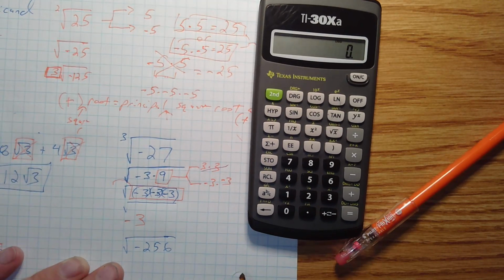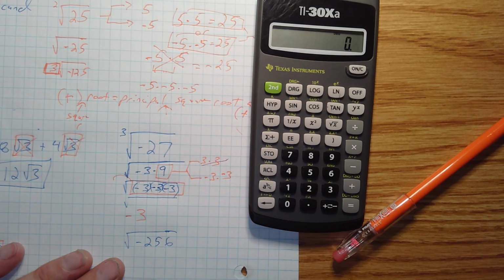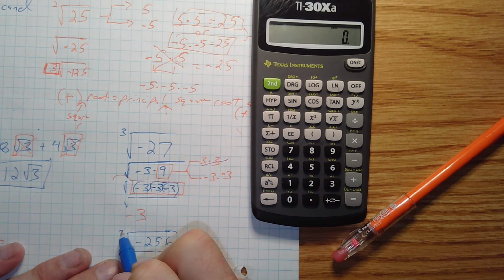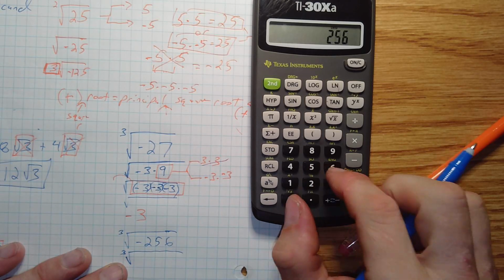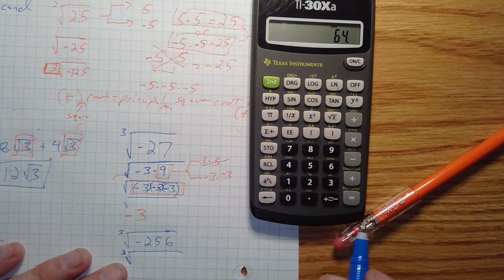So let's say we have the cube root of negative 256. Well, let's start first by dissecting 256. All right, so again, I like to start with 4. Let's do the cube root. I know I can do this because this is an odd root. So 256, let's divide that by 4. We have 64. Okay, so we have negative 64, and then we have 4. Okay, so that's how I get that.